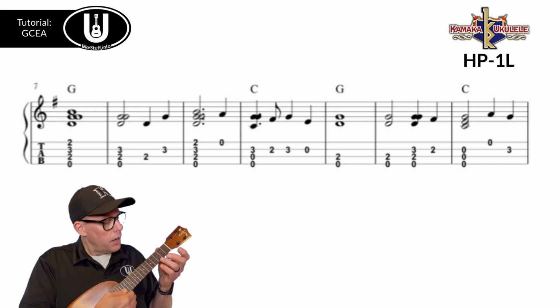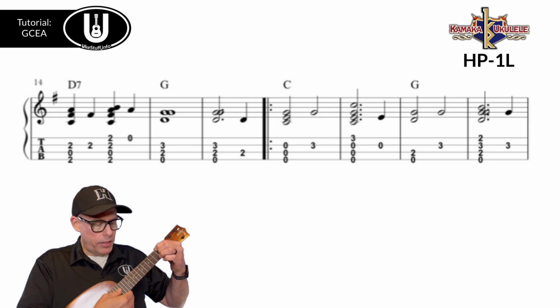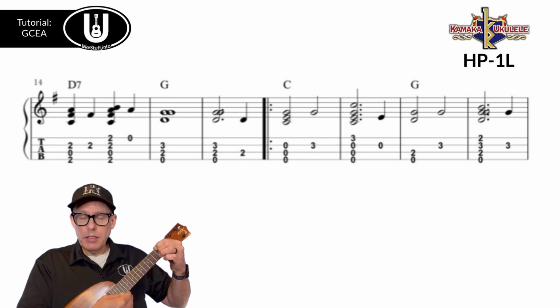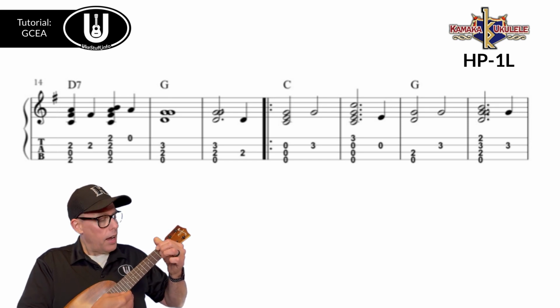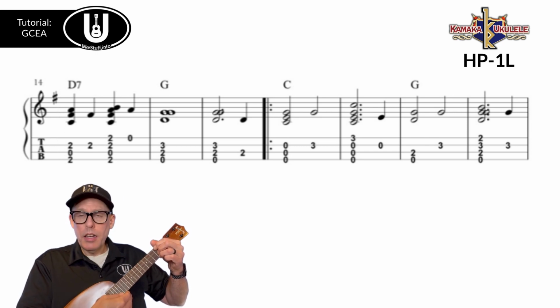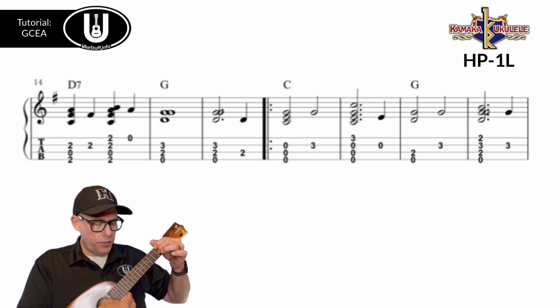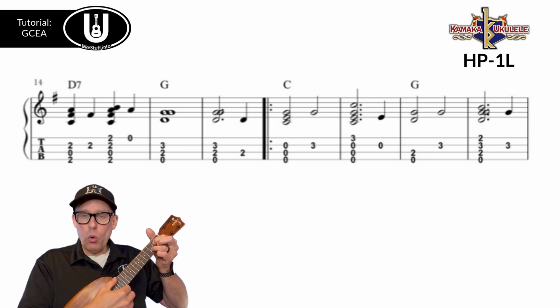string, then the G note, which is the second string, third fret, then a Hawaiian D7, second string, second fret, and then add your third finger to the first string, second fret while playing the Hawaiian D7, then lift it open, play just the first string, and then most of your G chord.